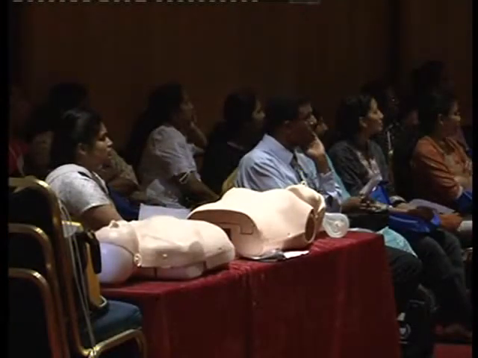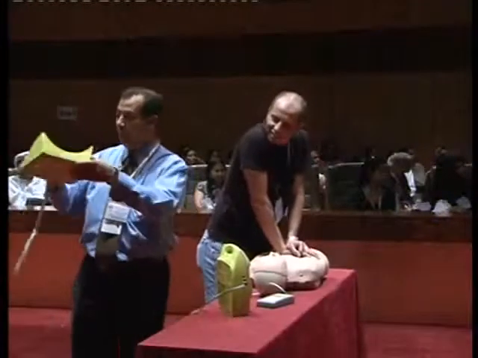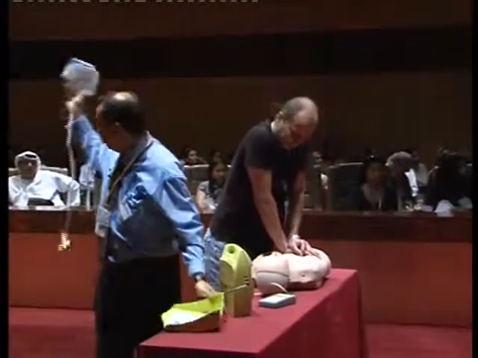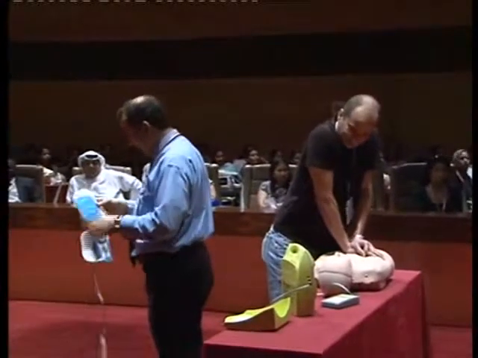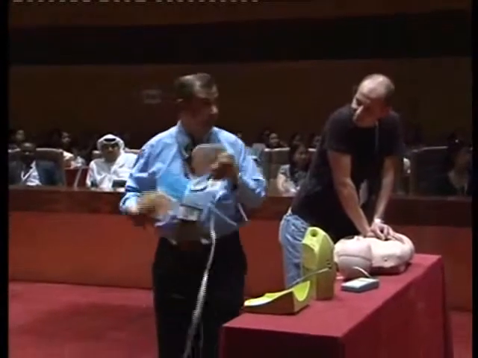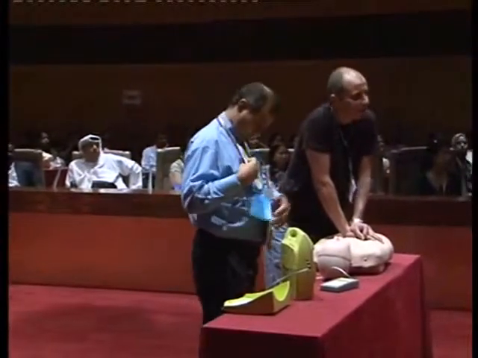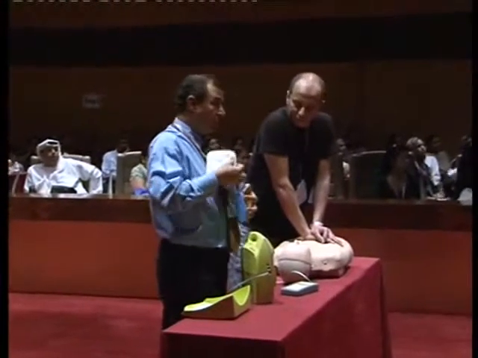Attach defib pads to patient's bare chest. Okay, when you open the defibrillator, you will find the pads inside. If you don't find them, the patient is done. And they have pictures, so they're very easy to put on. You put one under the right clavicle, one at the apex of the heart.